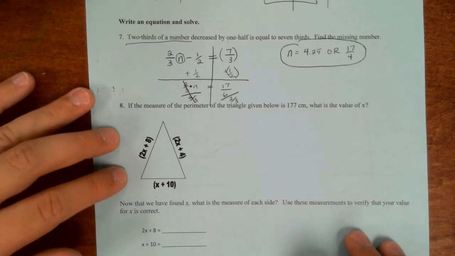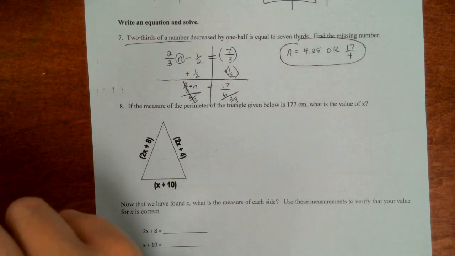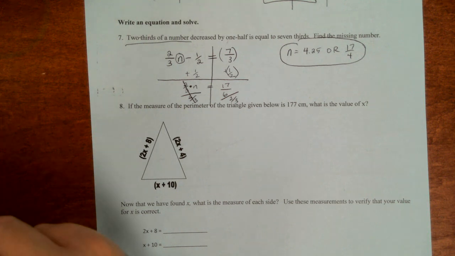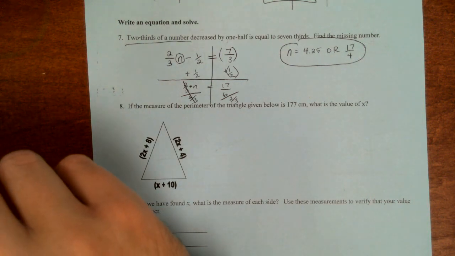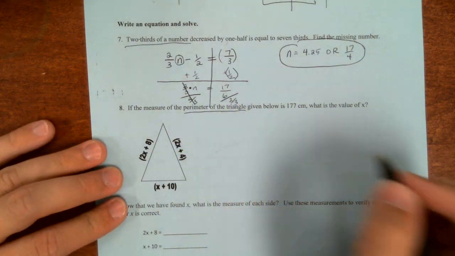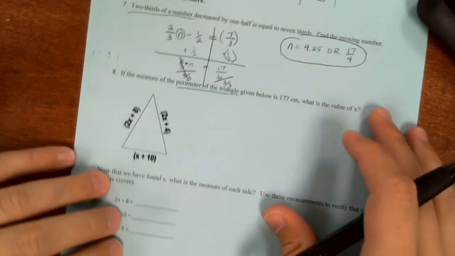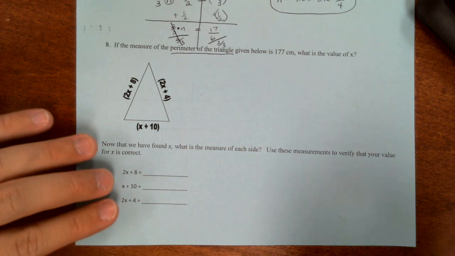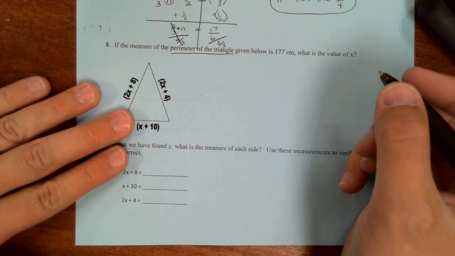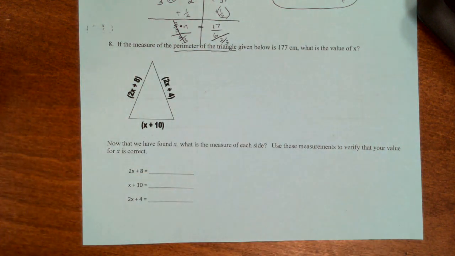All right, number 8. If the measure of the perimeter of the triangle given below is 177 centimeters, what is the value of x? For this one, we need a little bit of background knowledge. We're talking about the perimeter of a triangle. Anytime we talk about the perimeter of anything, we're talking about the length of the sides around the triangle, all added up. Perimeter just means add up all the sides together.